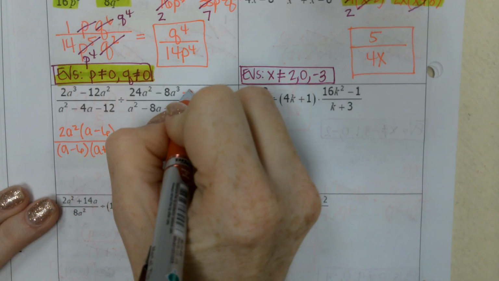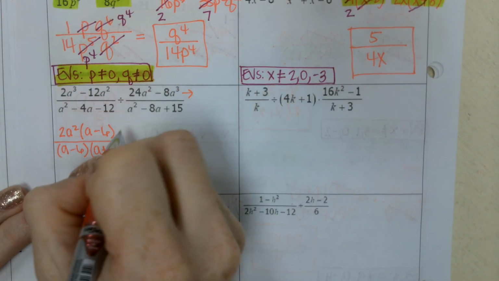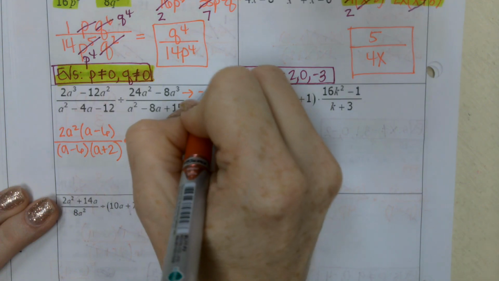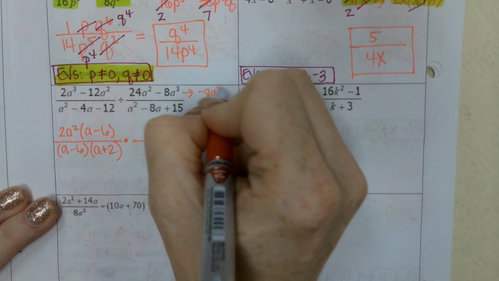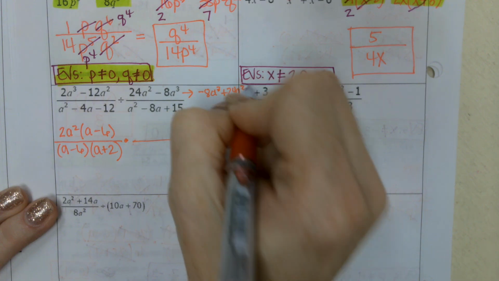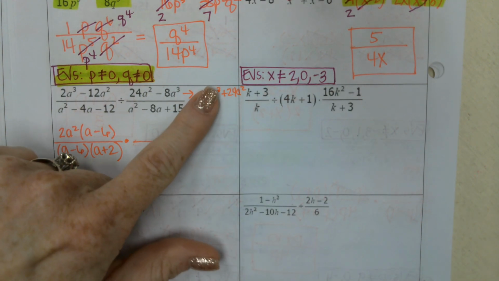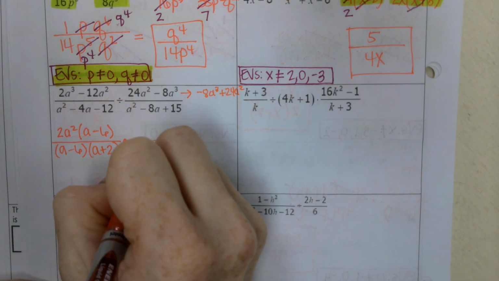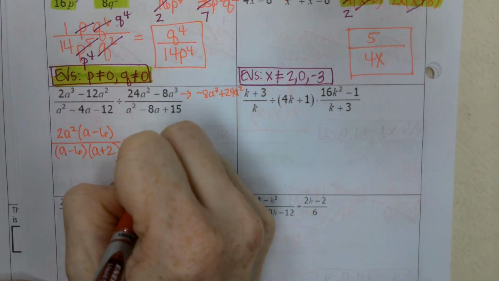Okay, I don't like this right here. First of all, that's going to change places. But I don't like the order of that. So I'm going to rewrite it right here very quickly. This goes to the denominator. But in doing so, I'm going to factor out a negative 8a squared.